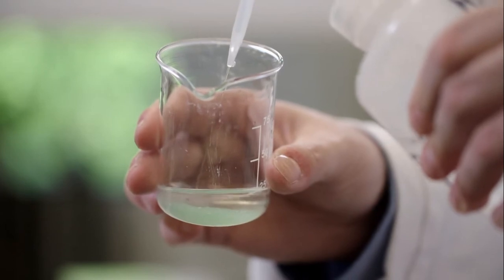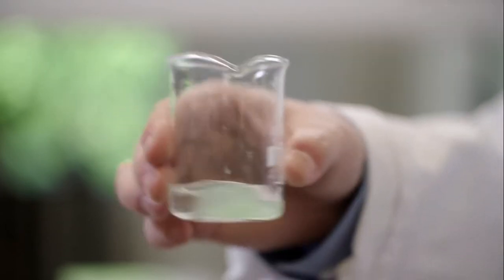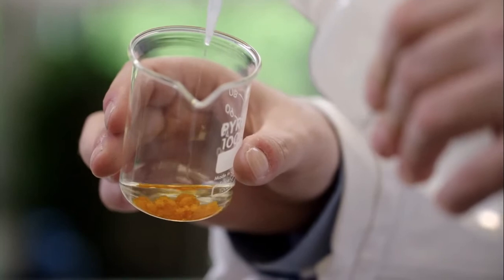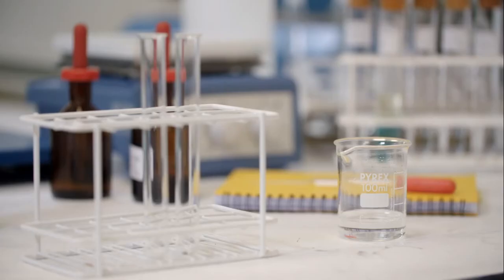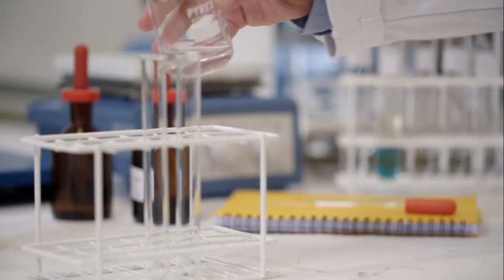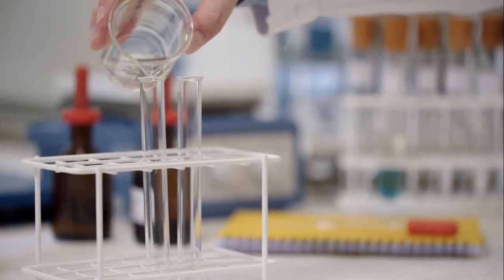First, solutions of each solid unknown are prepared with distilled water. And each of these solutions is then split into two portions.